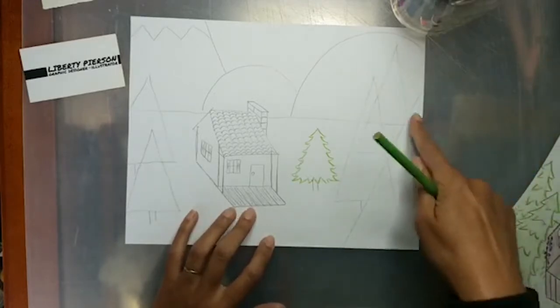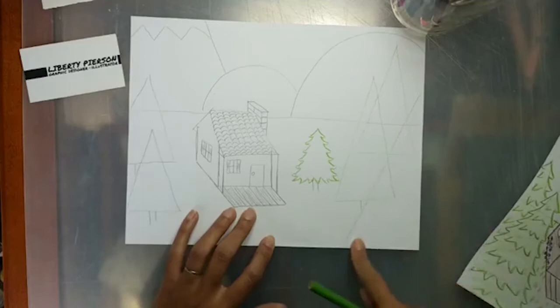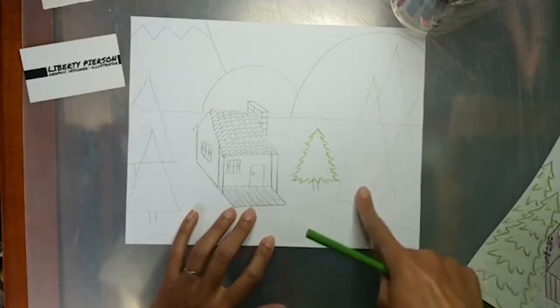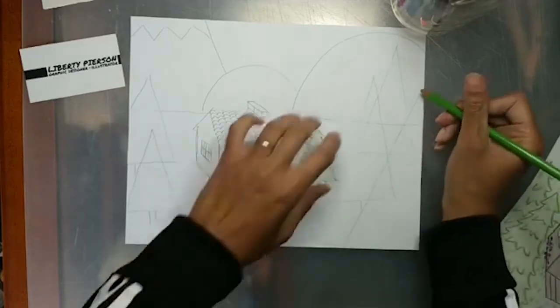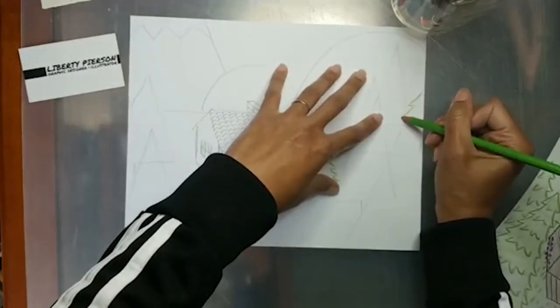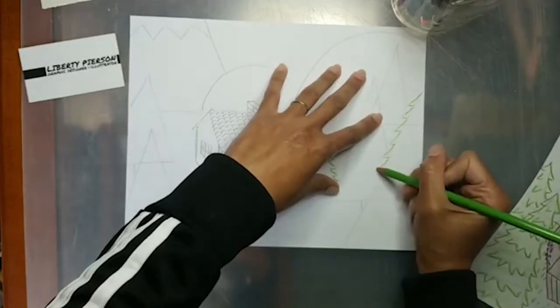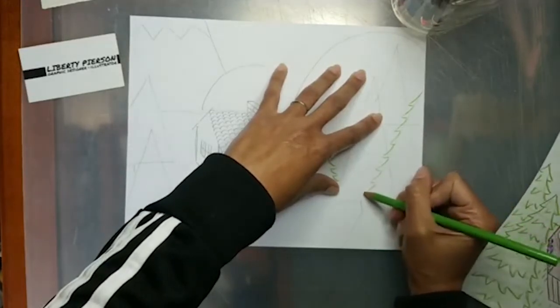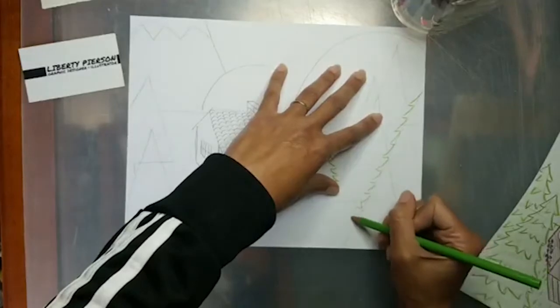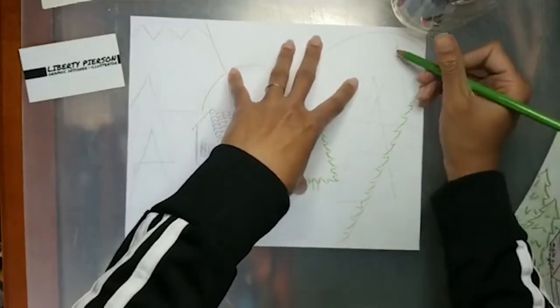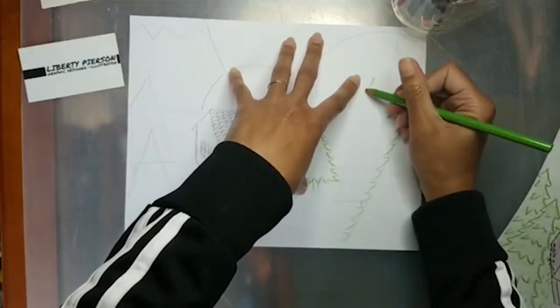I'm going to do this big triangle in the front first because I want to show that he's in the front, so every other tree is going to go behind it, so you won't see this right here. And there's all sorts of different ways to do this. If you want it to look more realistic or stylized, you can go ahead and do that.